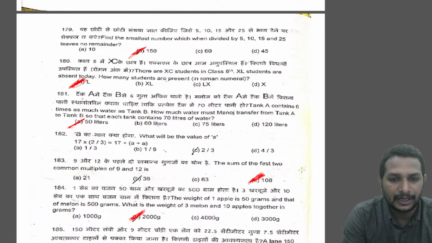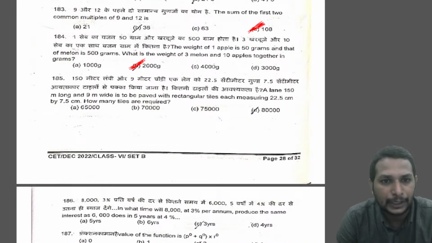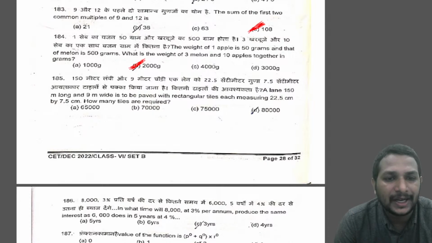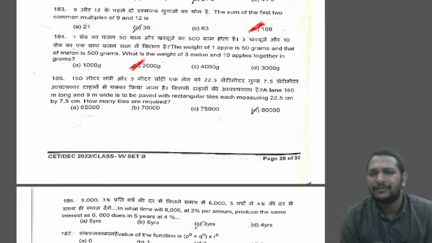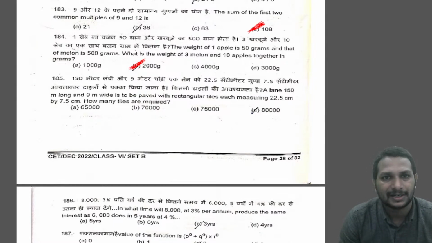Number 185. Look at this question carefully. A lane 150 meters long and 9 meters wide is to be paved with rectangular tiles, like some footpath kind of a thing. Paved means constructed. They gave the dimensions of the rectangular tile: the length is 22.5 centimeters and the breadth is 7.5. Asking how many tiles are required for this.